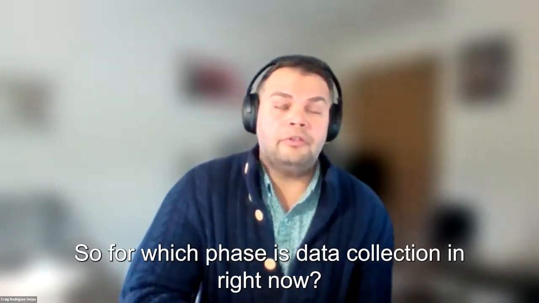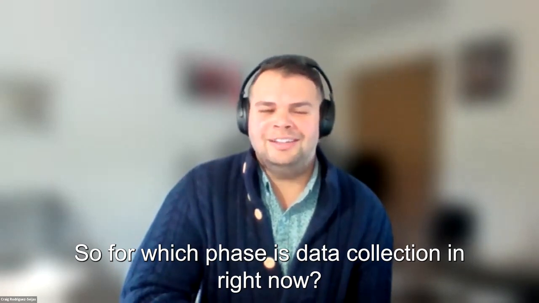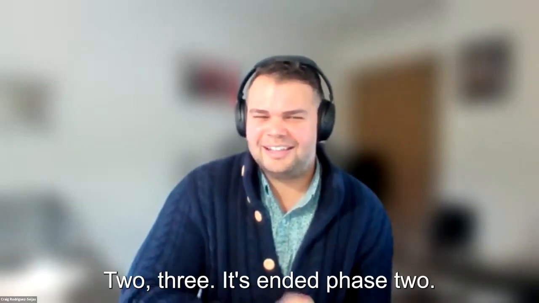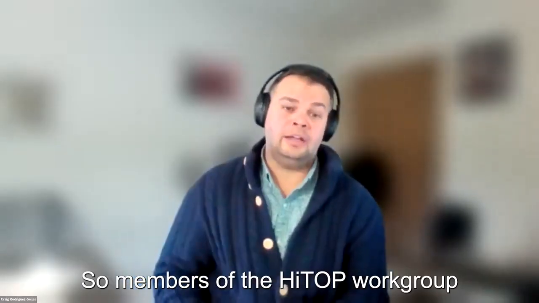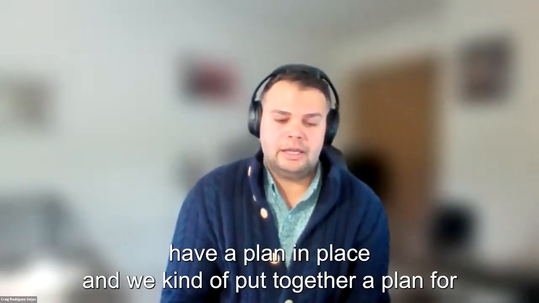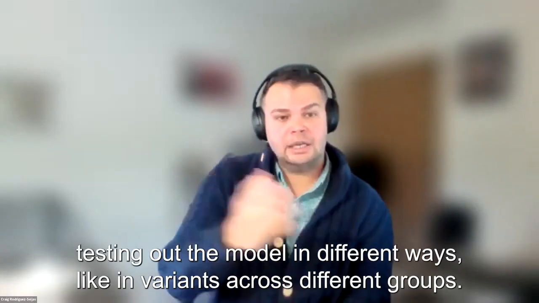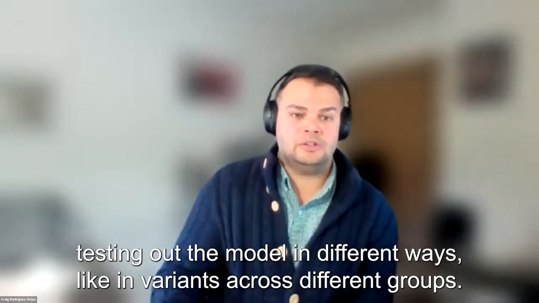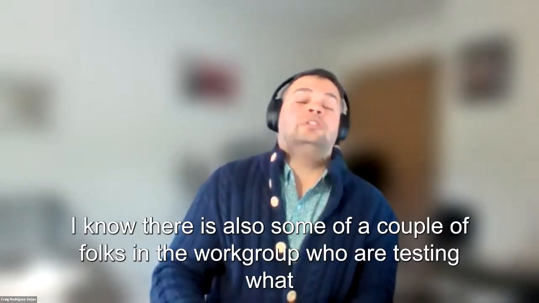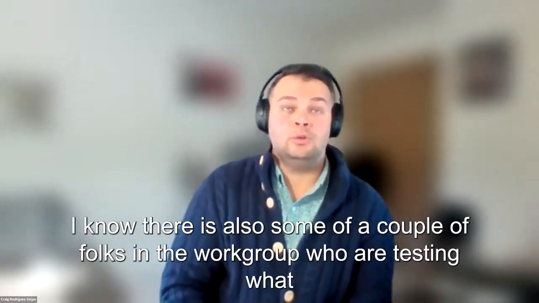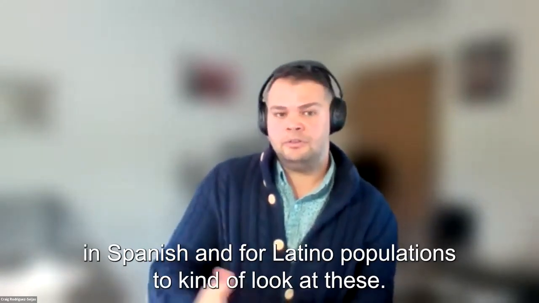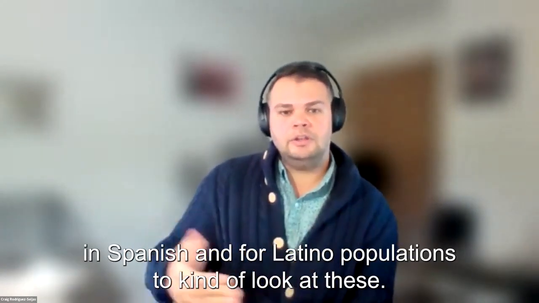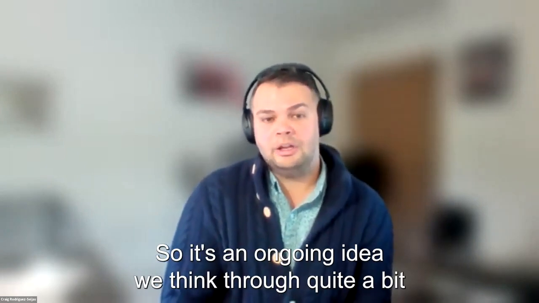So which phase is data collection in right now? Phase 2, 3? It's the end of phase 2. Okay, yeah, end of phase 2. Yeah, we do have a plan in place. So members of the high-top DEI work group have a plan in place, and we put together a plan for testing out the model in different ways, like invariance across different groups. I know there are also a couple of folks in the work group who have gotten some grant funding to support testing the model, like a translation in Spanish and for Latino populations, to look at these. So it's an ongoing idea we think through quite a bit.